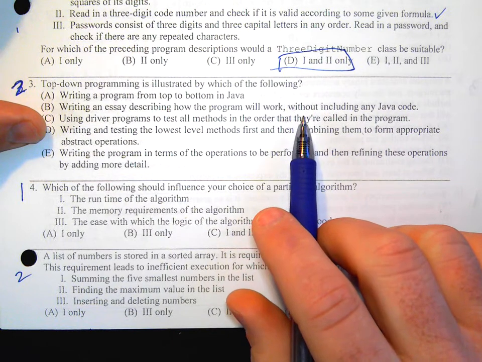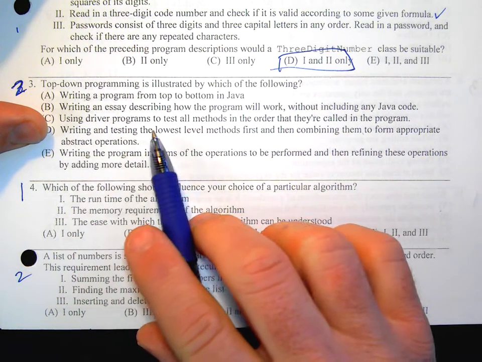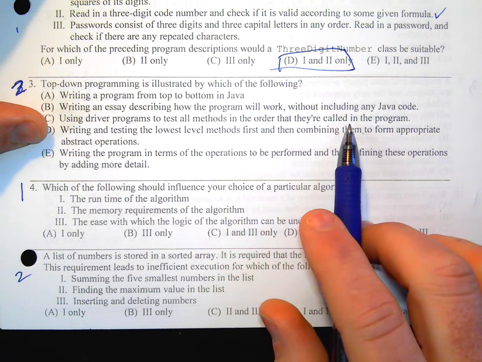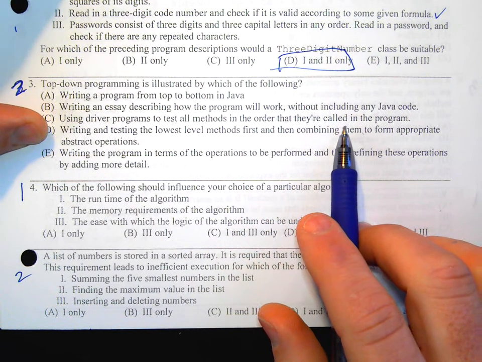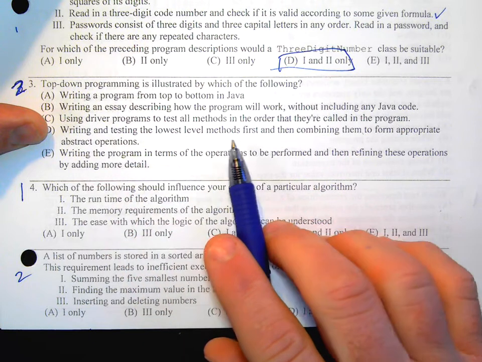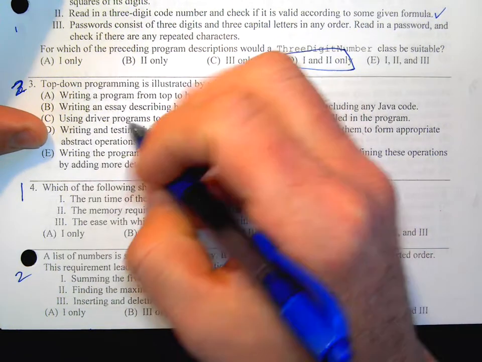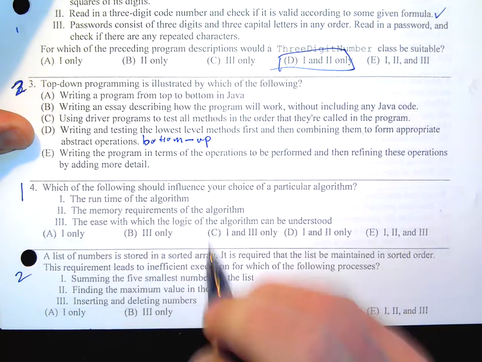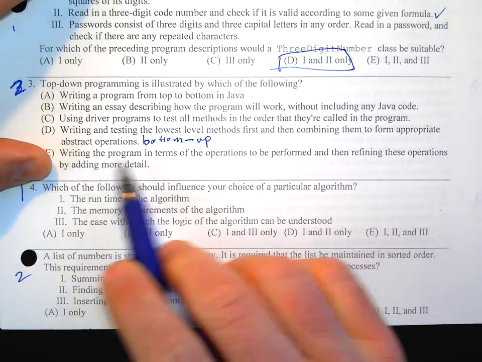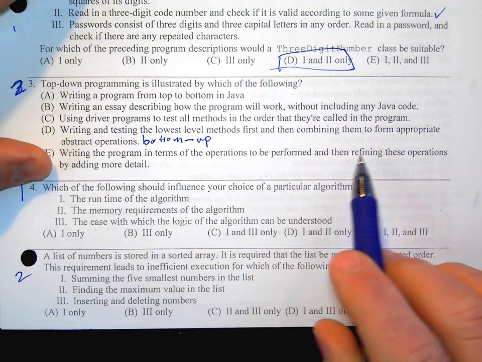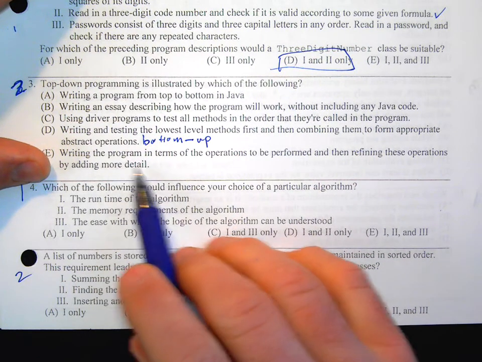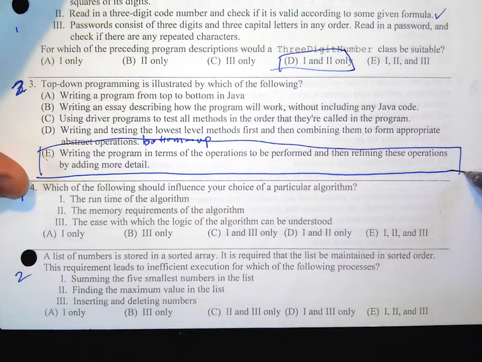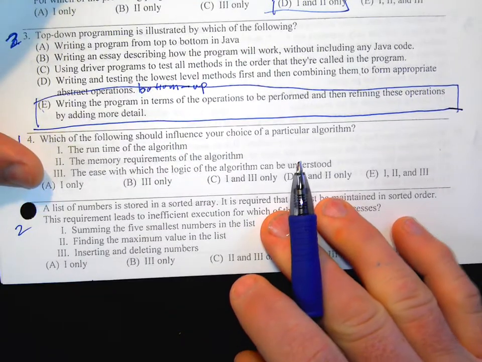Writing an essay describing how the program will work without including Java code. I don't know about an essay. Using driver programs to test all the methods in the order that they're called in the program. So that's the testing phase at the end. Writing and testing the lowest level functions first and then combining them. Well, that seems like bottom up, right? You're going to do the lowest level stuff and then make the bigger stuff. Writing a program in terms of the operations to be performed and then refining these operations in more detail. So you want to do the big picture stuff and then tackle the details later.